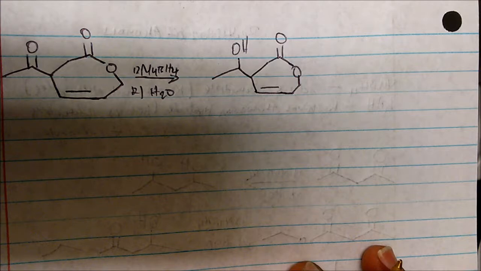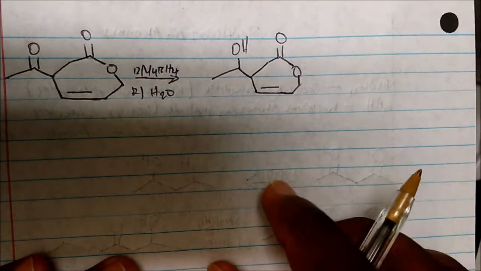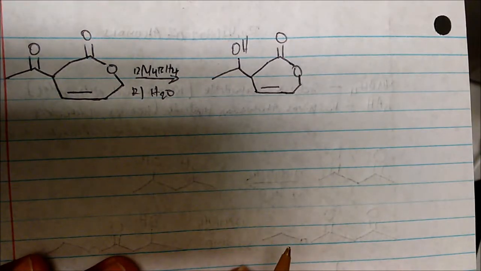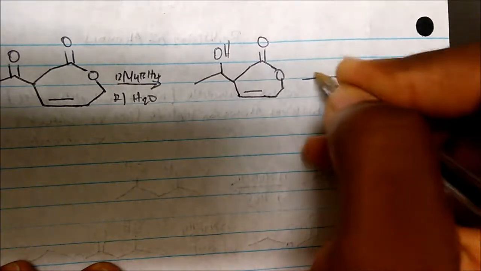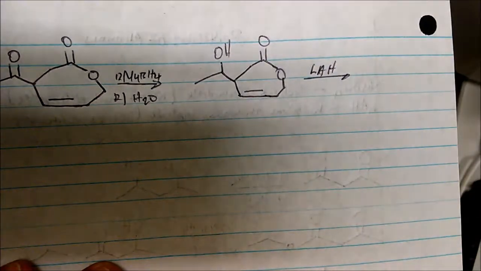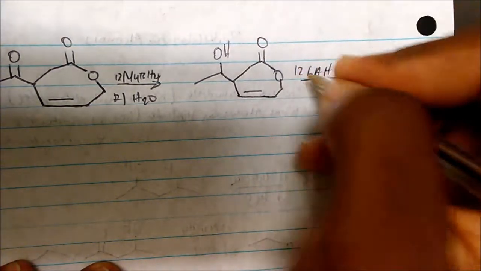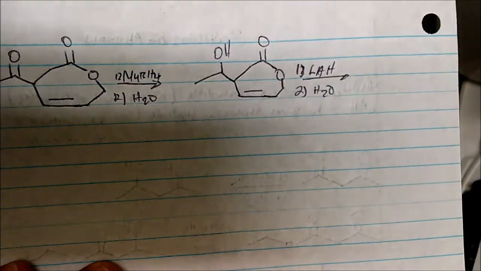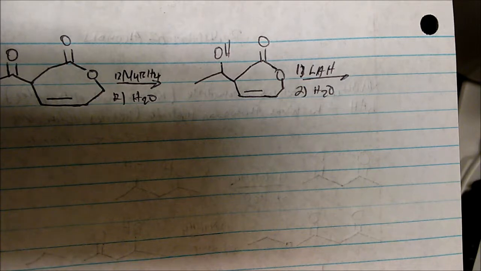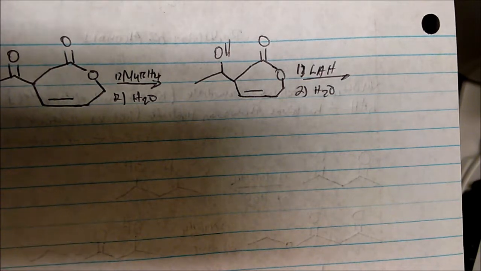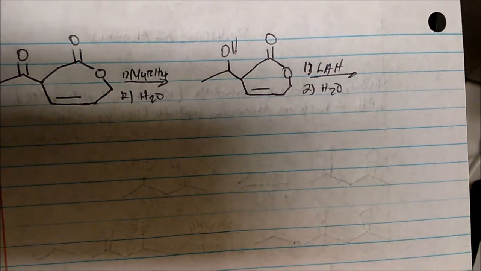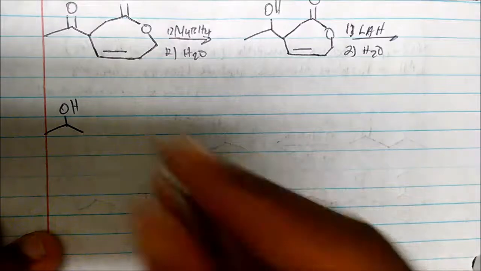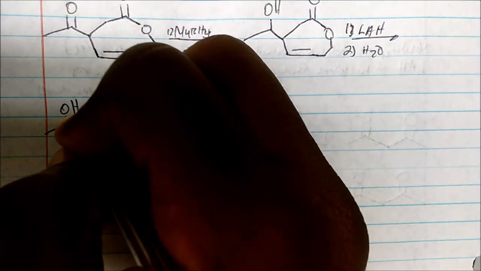Now, what if we were about to take the same molecule and react it with lithium aluminum hydride in the first step, and then water in the second step? What would happen? Sorry for my sloppiness again. And maybe we should go through the mechanism to see what would happen. So we have this molecule here.